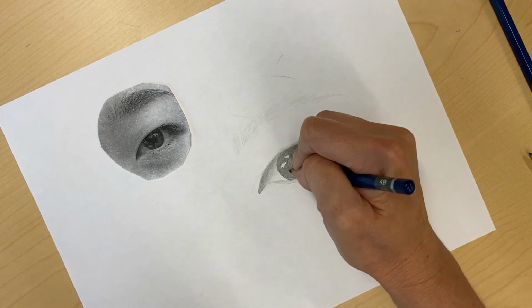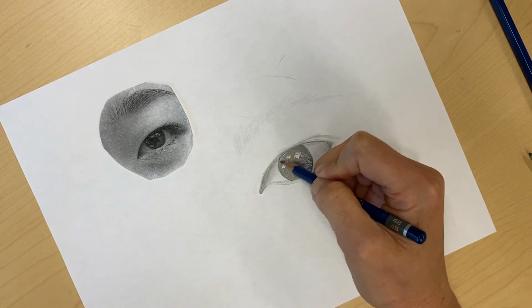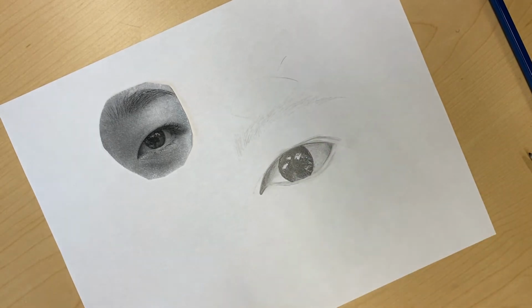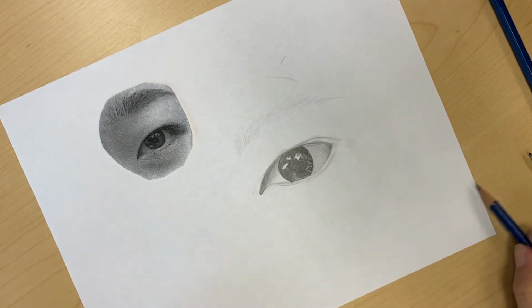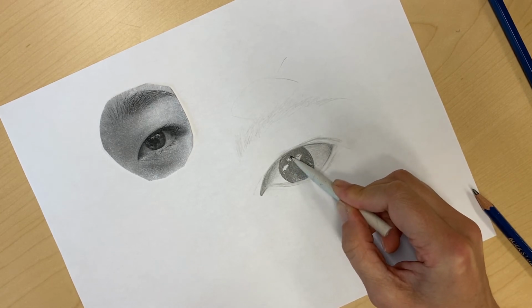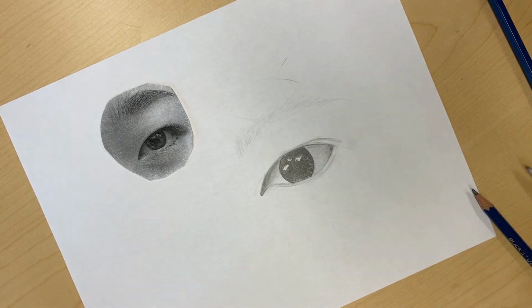There's actually some like little dark parts on the side. There we go. So that looks pretty decent. If you ever think it got too dark, you can use your kneaded eraser to lift some tone off there. You can use your tortillon to blend. Make sure things look natural.